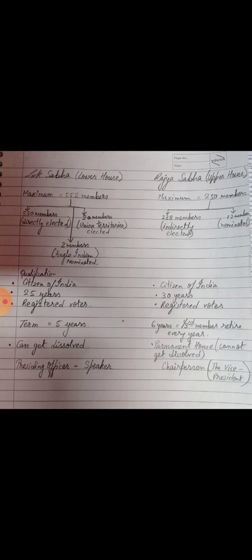That means the members are saying we are not confident in this party anymore because the party is not working properly. So that is called a no confidence motion, and in this condition the Lok Sabha can get dissolved. Dissolved means the entire Lok Sabha will get cancelled and fresh new members will get selected, or you can say elected. But in Rajya Sabha nobody can dissolve the house. It is a permanent body.